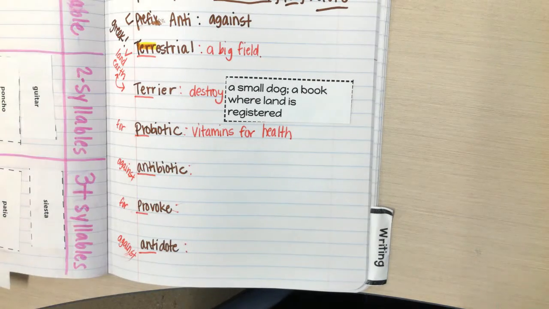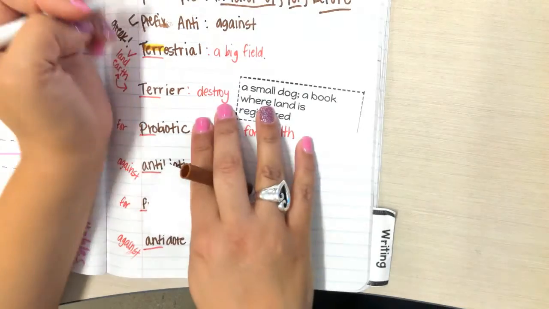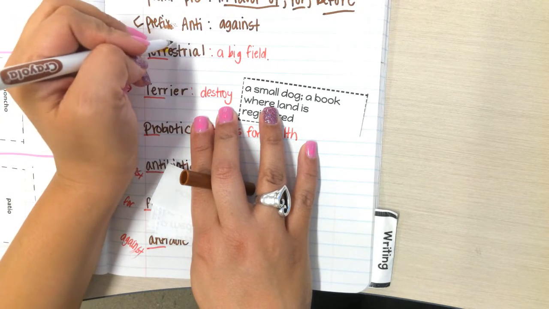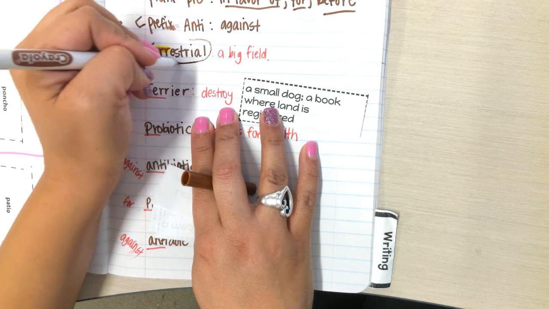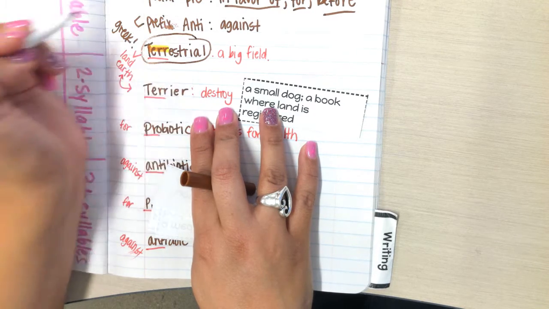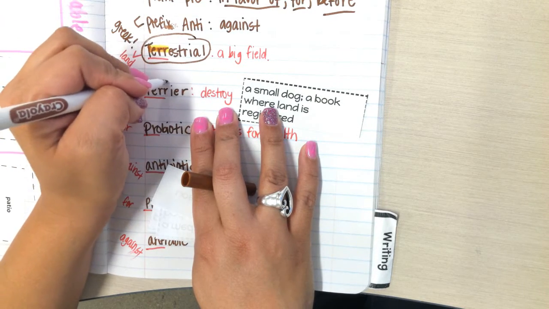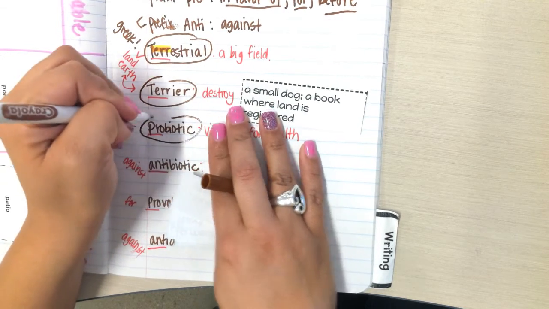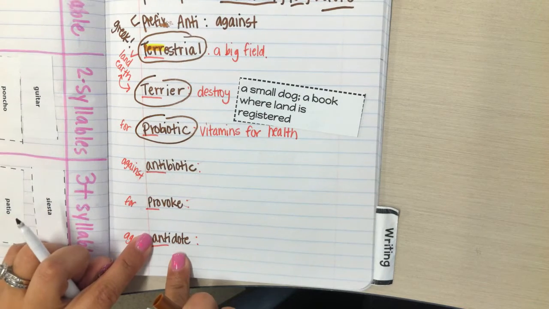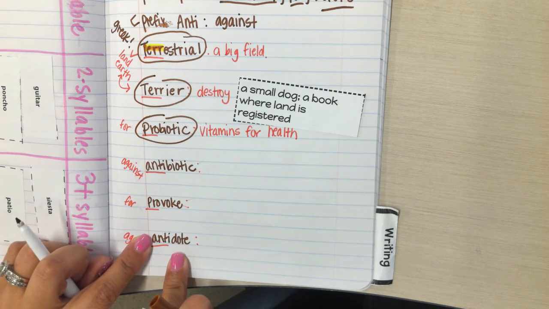I want you to at least use the physical dictionary in our room for 3 words. I'm just going to circle my 3 words that I'm going to go find in the dictionary, and then the other 3 I'm going to go look on dictionary.com.